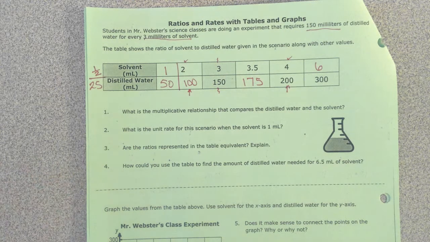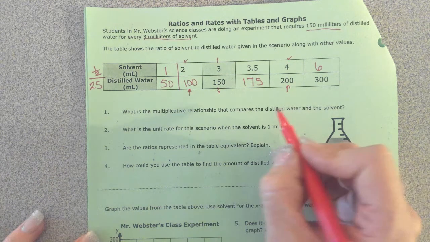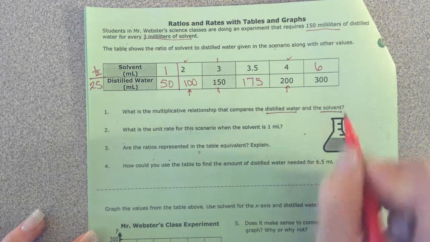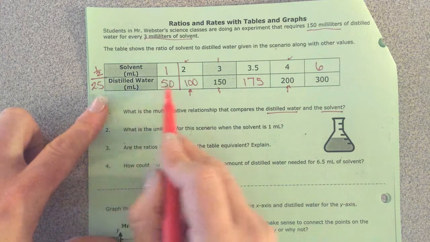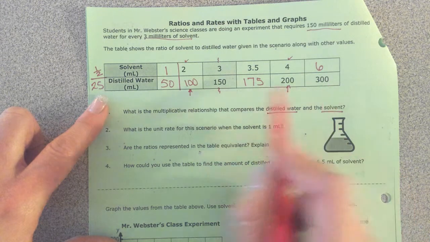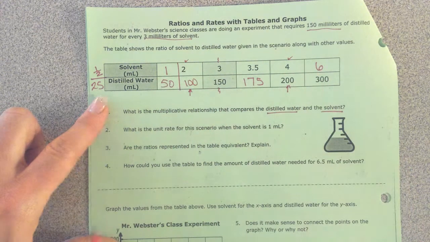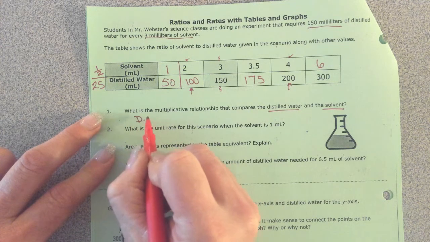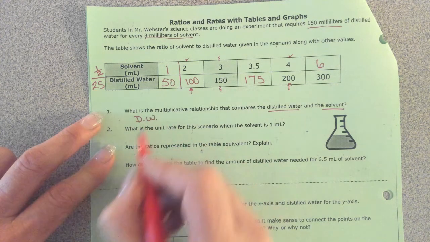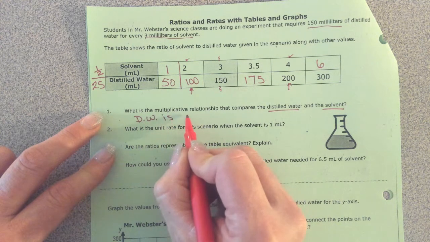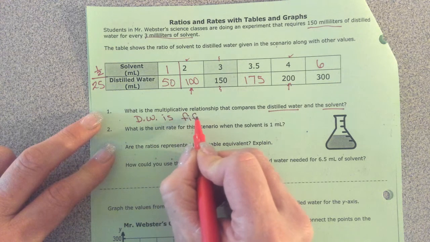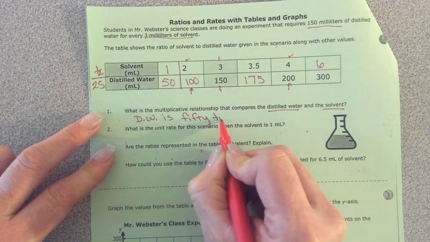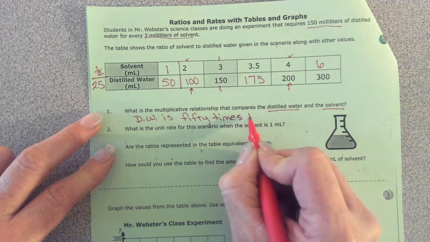Okay, number 1. What is the multiplicative relationship that compares the distilled water and the solvent? Well, as I look at the distilled water, I see that it's more. In fact, it's 50 times more, so that's going to be my description. Distilled water, I'm going to say DW for distilled water, is 50 times the solvent.